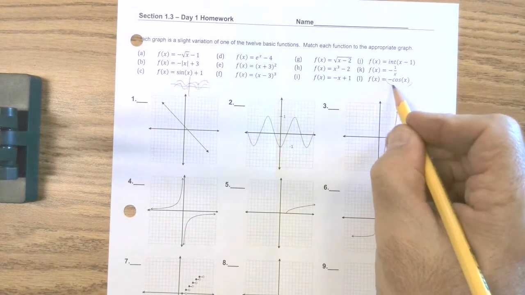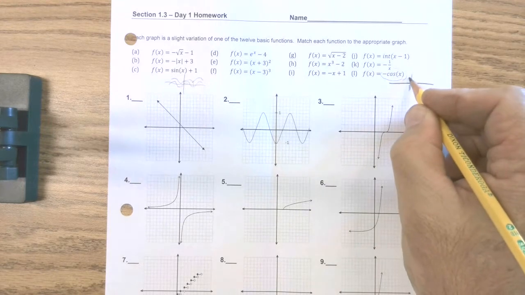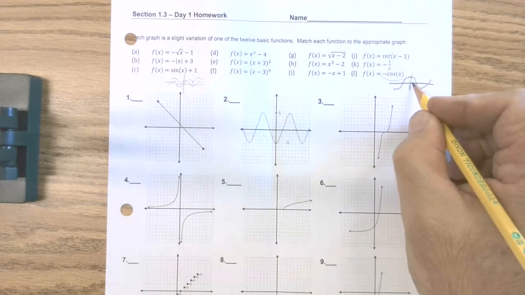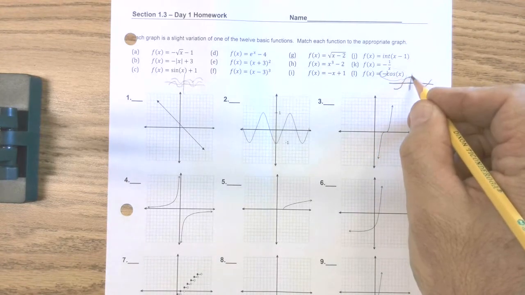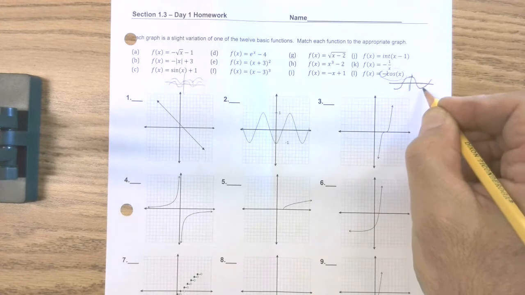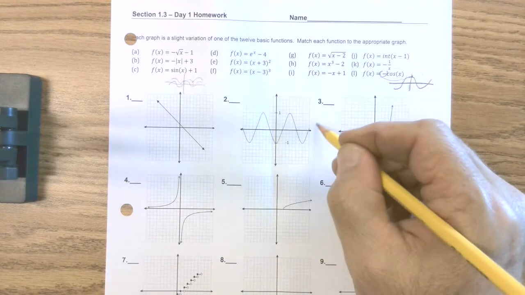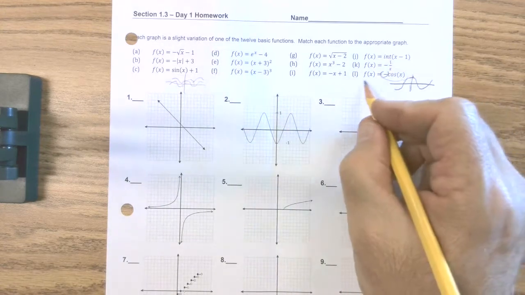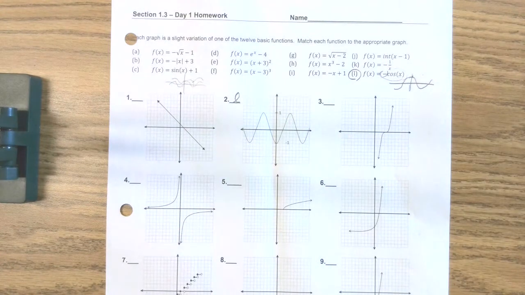What does cosine look like? Like the original cosine? The original cosine would look something like this, if you remember. Okay? So what does this negative do? Well, this negative would flip it over the x. That's why this is down here. This is up here. Basically, here it is right here. So I know that 2 would be L, just based on what we've learned in previous lessons.